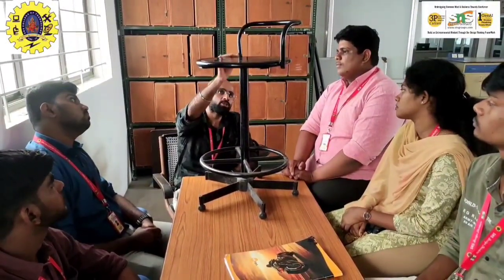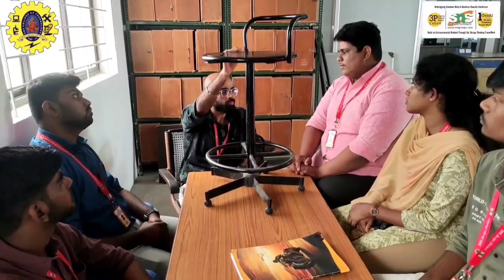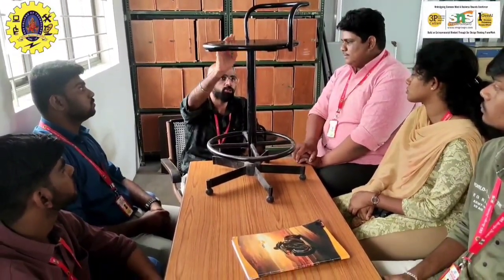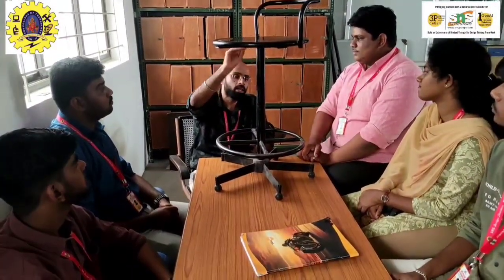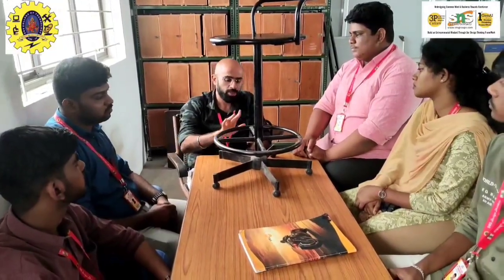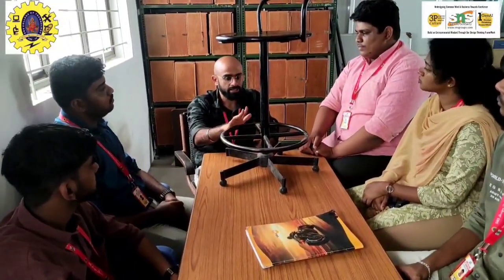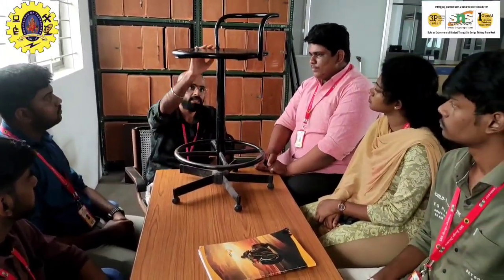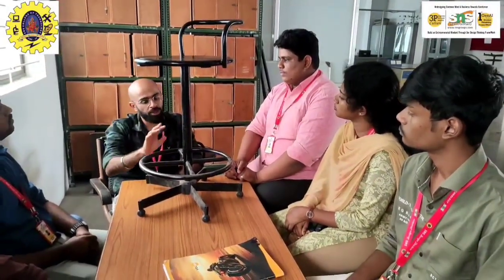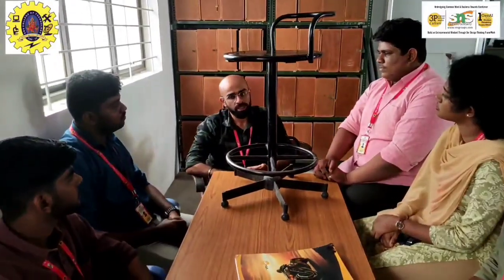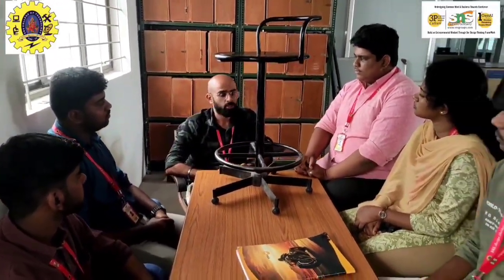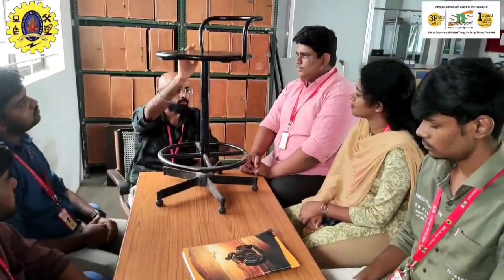So what welding can we choose for this? Iron, gas welding. Very good. We can use gas welding as well as arc welding. Arc welding is used for welding steel. For steel, we can use arc welding because the temperature will be high. Steel has a higher melting point compared to other materials. So we can use arc welding for this process.